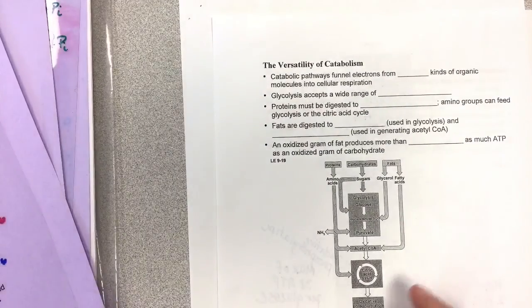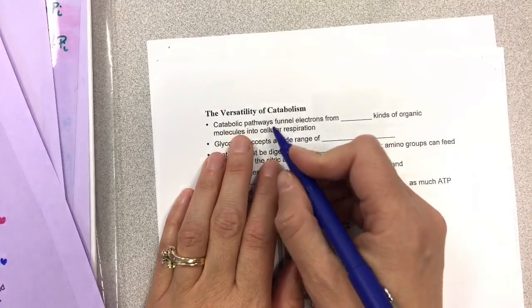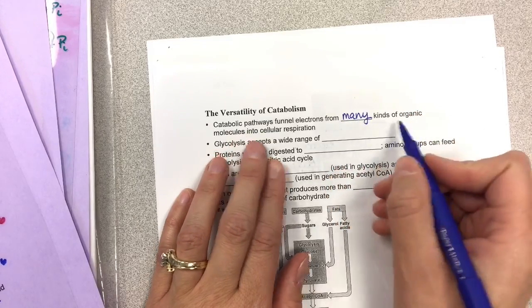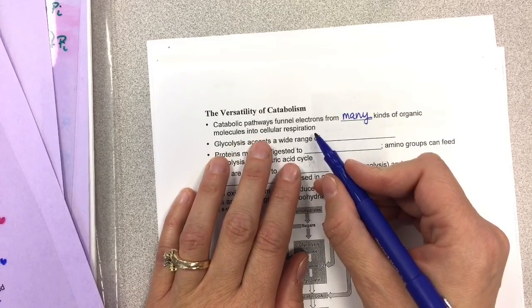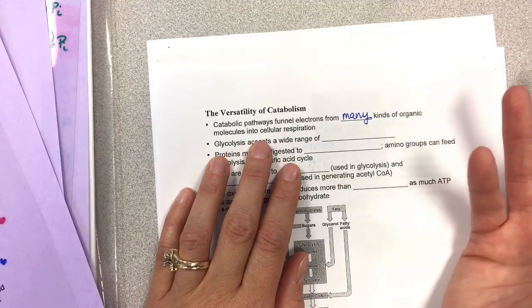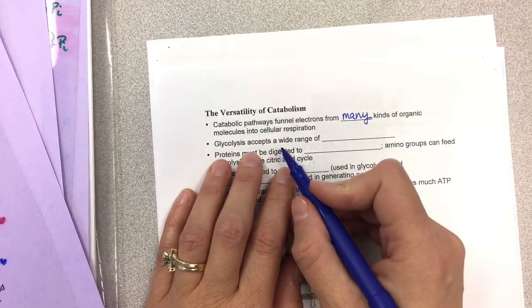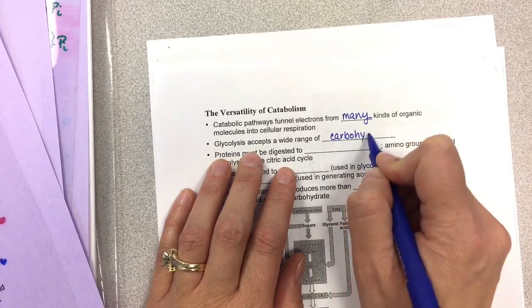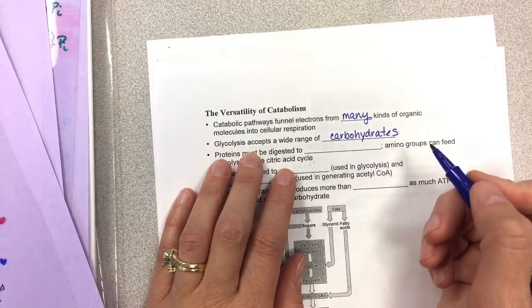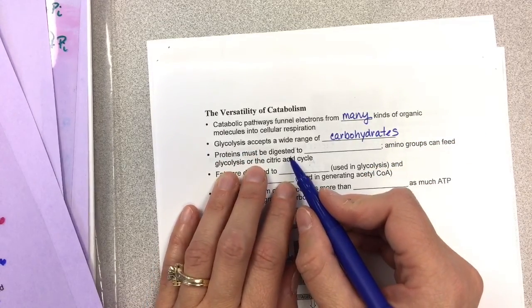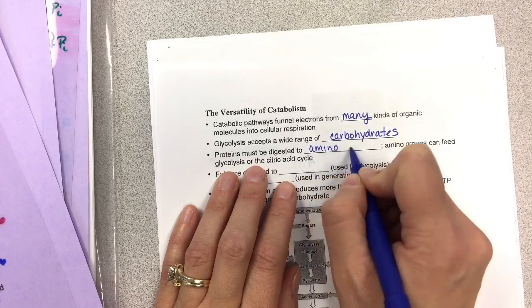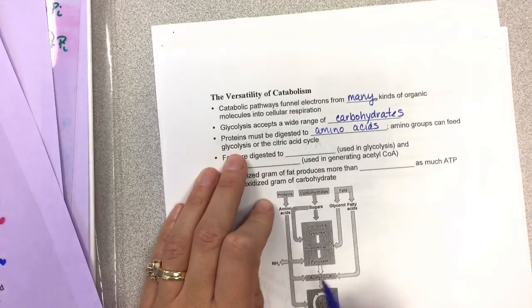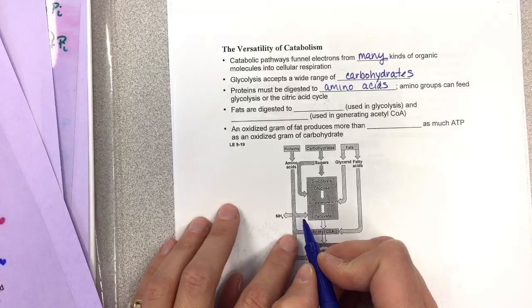So let's look at this. The versatility of catabolism. Catabolic pathways funnel electrons from many kinds of organic molecules into cellular respiration. We've just talked about glucose, but we've also talked about protein and fats. So glycolysis accepts a wide range of carbohydrates. It's not just glucose, although glucose is the main one. Proteins must be digested into amino acids. And amino acids can feed glycolysis or the citric acid cycle. So we talked about that when we went over that packet.